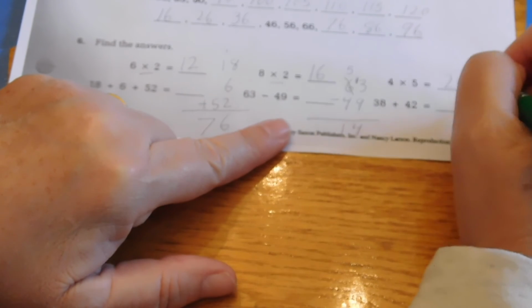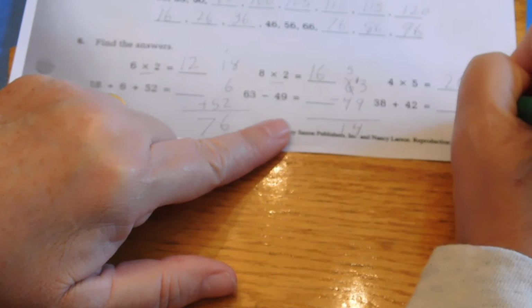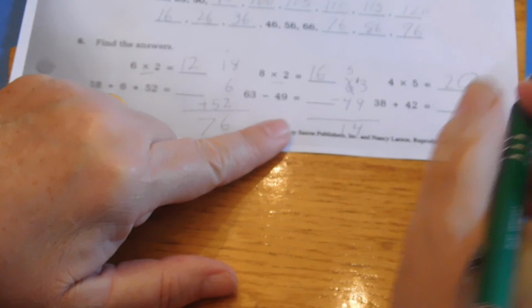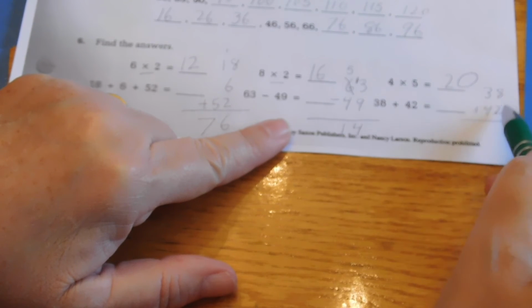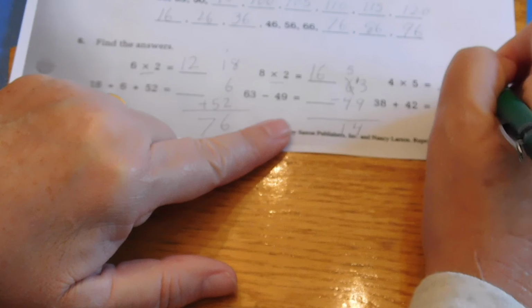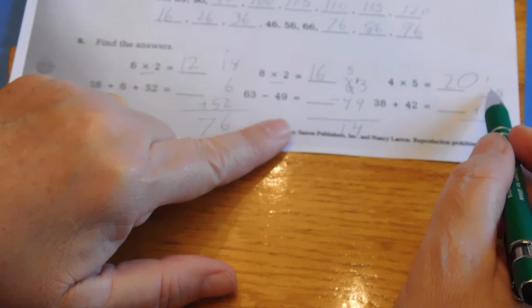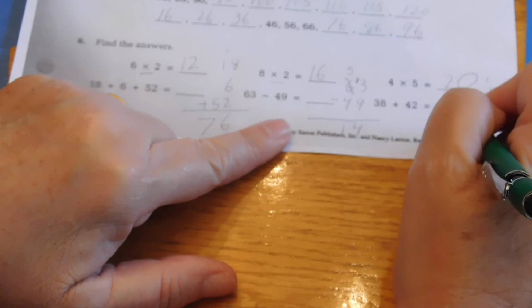And last one, and then we'll move on to the next lesson. 38 plus 42. So 2 plus 8 is 10. So that's 0 ones and 1 10. So we'll put a 0 in the ones place and 1 10 in the tens place. 1 plus 3 is 4. 4 plus 4 is 8. The answer is 80. And that's the end of the second lesson. Now we are going to start on the last lesson we have to do before spring break.